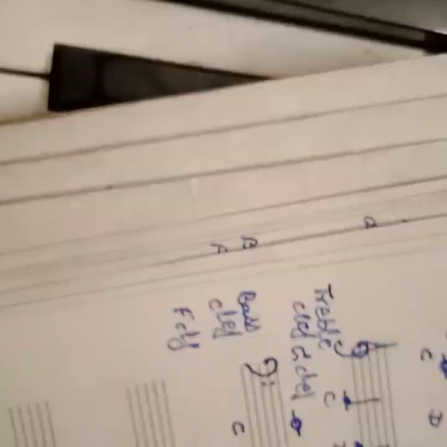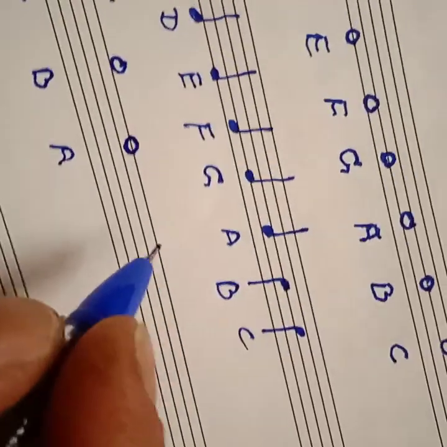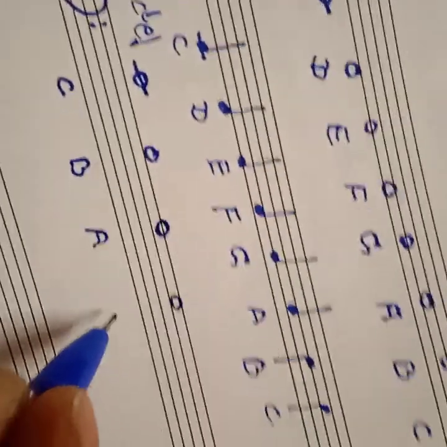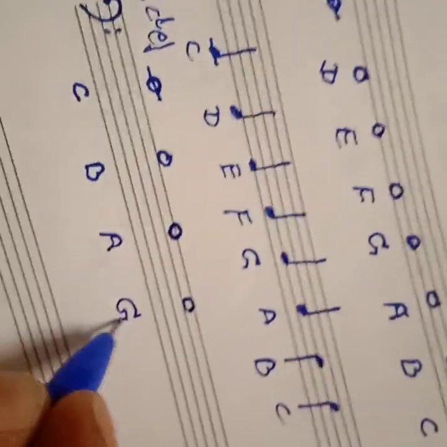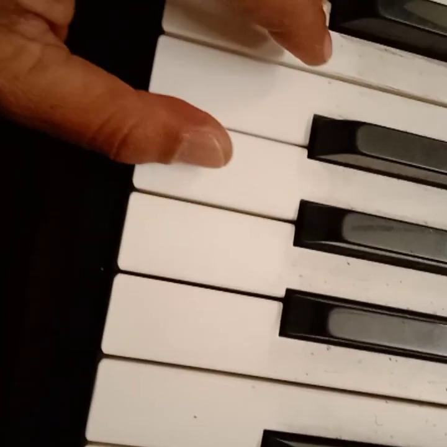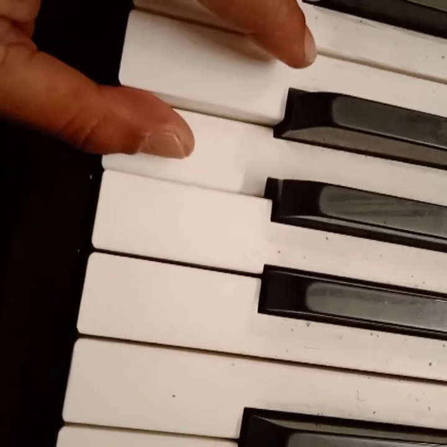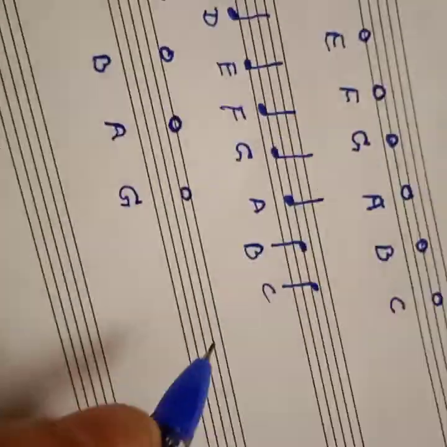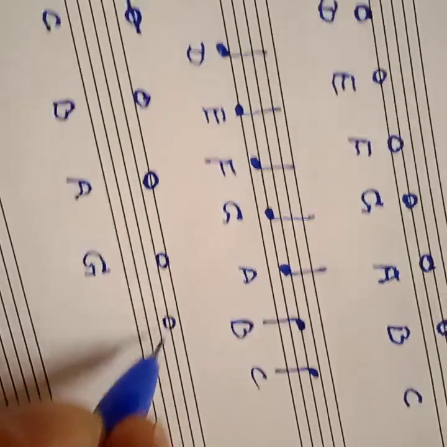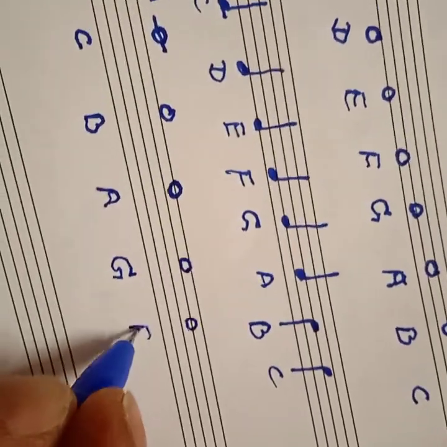Now the next note will come exactly in between the fourth and fifth line. This will be G, G note. And how will it come in piano? Normally you have to put your thumb here, G. Now next, again I'm coming here, so it will be exactly on the fourth line, like this. So this will be F.